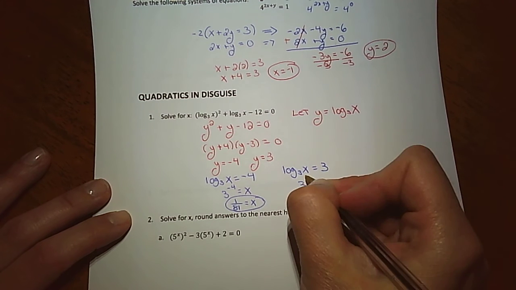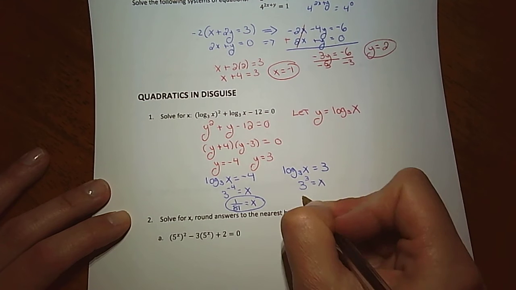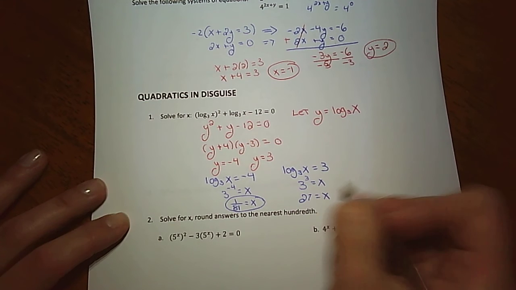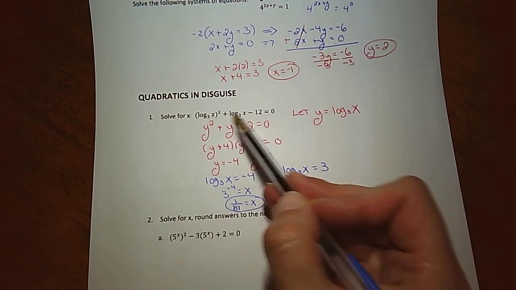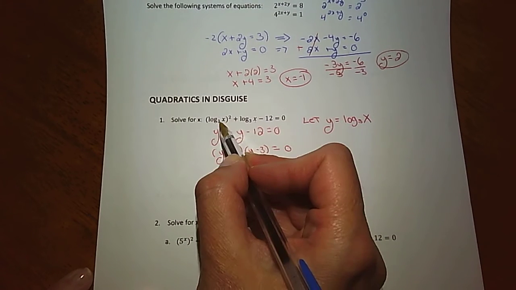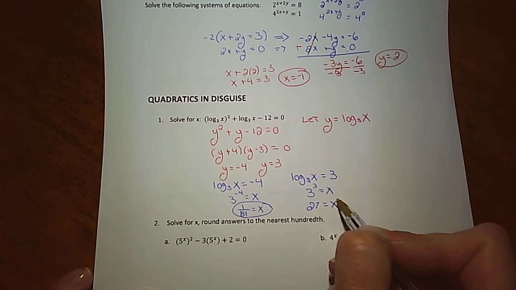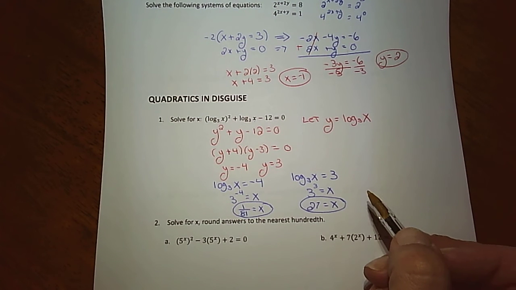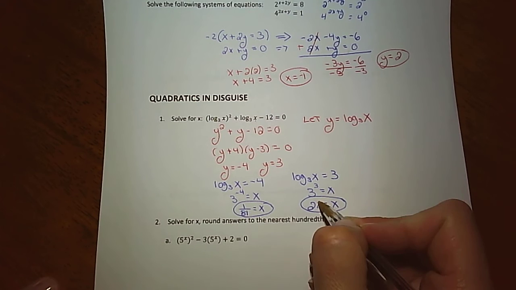This one is going to be 3 to the third equals x. So that's 27 equals x. Now keep in mind, you do have to check back into the original. Remember, you can't have a 0 or negative in this location, which neither one of these do. So I'm going to circle both of them. And that's all there is to it.